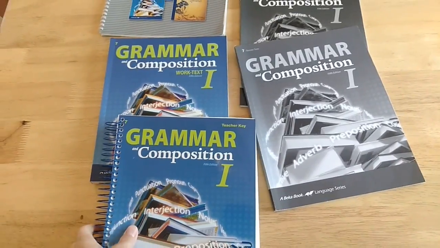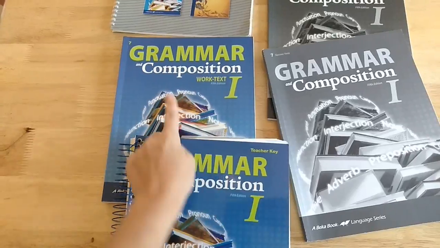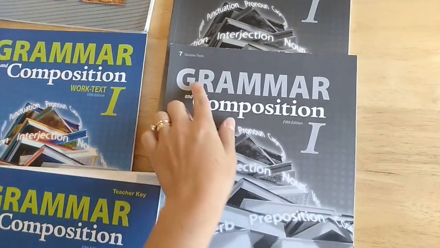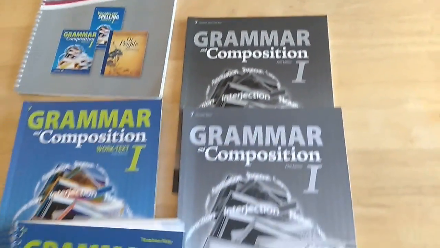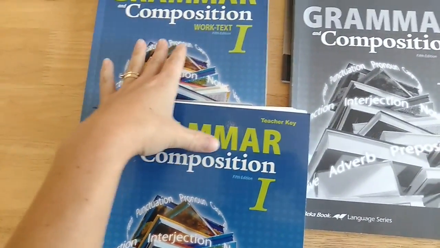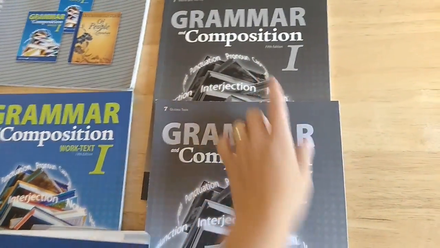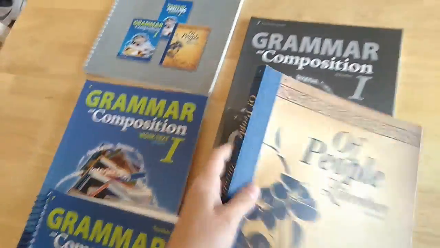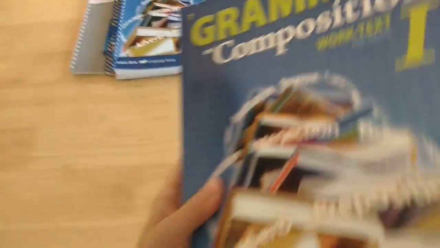Okay, the rest that you see here, you have the grammar composition student workbook, the teacher key for this, and then you have the quizzes and tests, and then the quizzes and tests answer key. Okay, so the grammar part that I have is the 5th edition. Okay, and I say that just because the literature part is the 4th edition, but it goes with the same set. All right, so I'll go ahead and show you the student book.